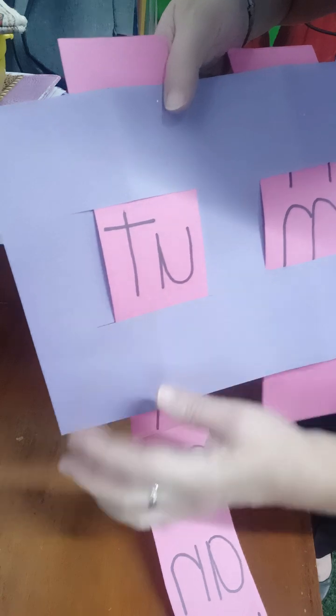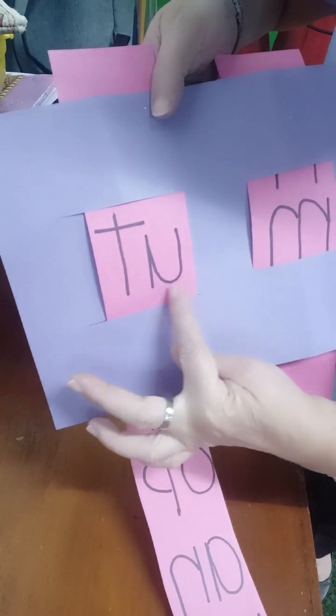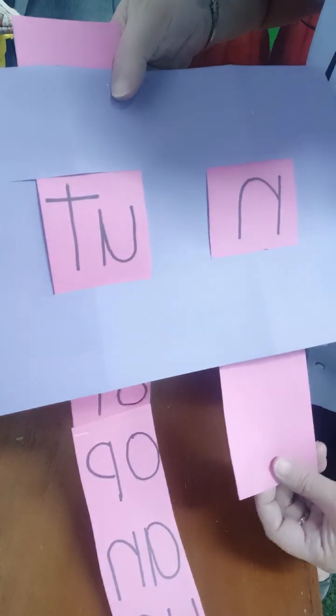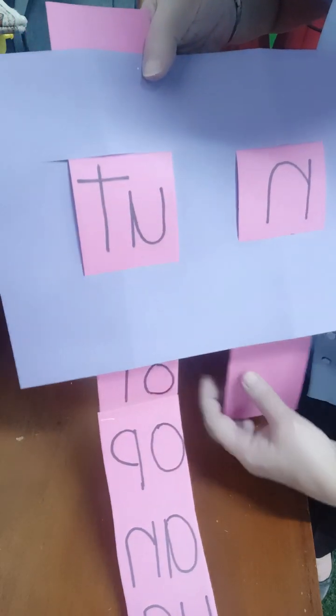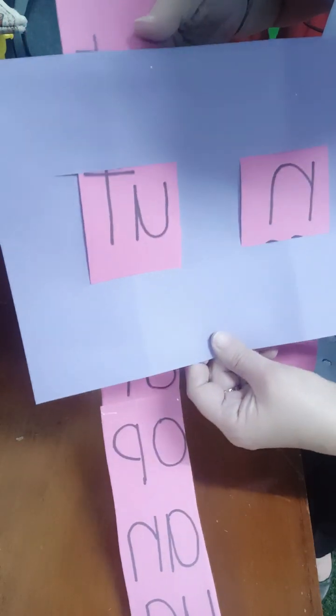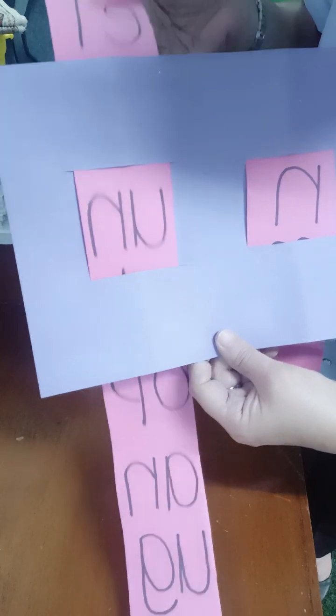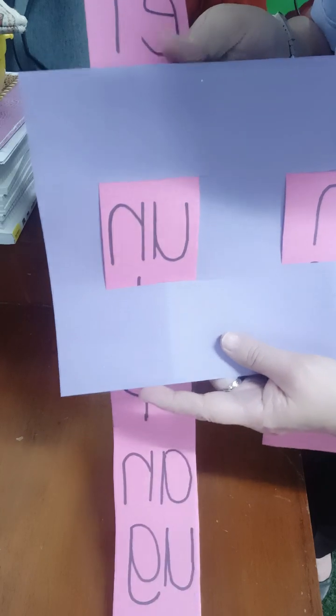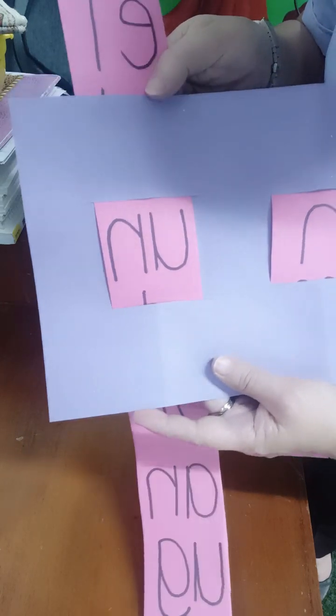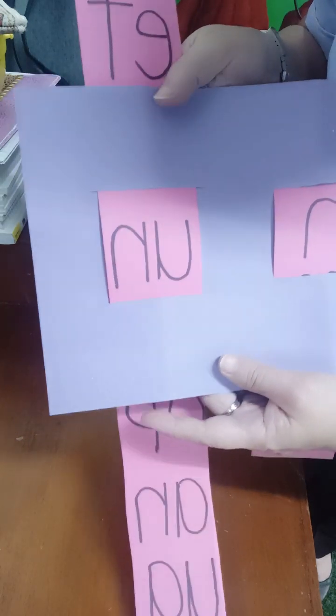So the U and the T sounds ut. If you combine both, you say nut. And then if the child doesn't like that, the child can move this up and read another word. Okay, these are word families. These are word families that we made.